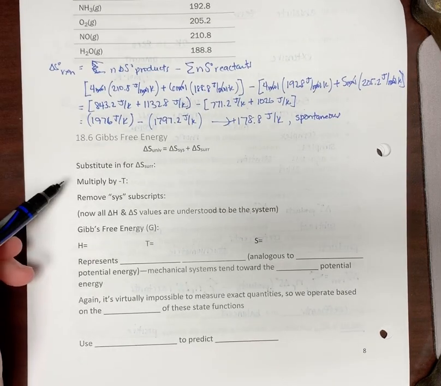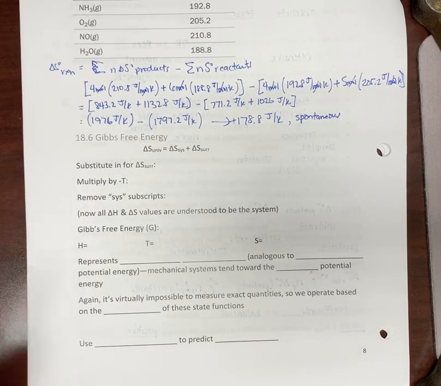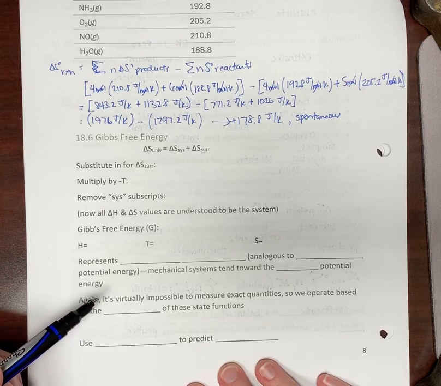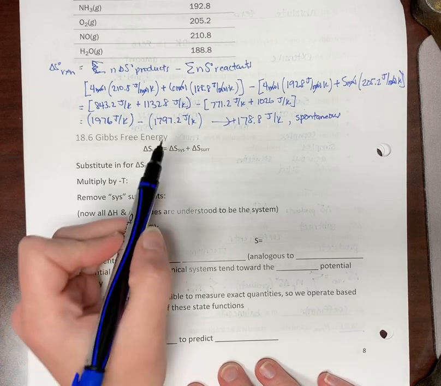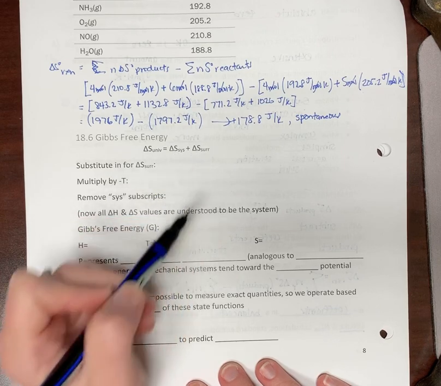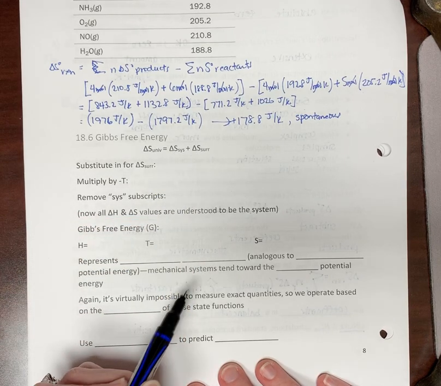All right, now I'm going to come back to section 6 here. This is where we talk about Gibbs free energy. And there's a derivation here, and it was described by somebody named Gibbs. So if we start with the equation here, delta S of the universe is delta S of the system plus delta S of the surroundings.